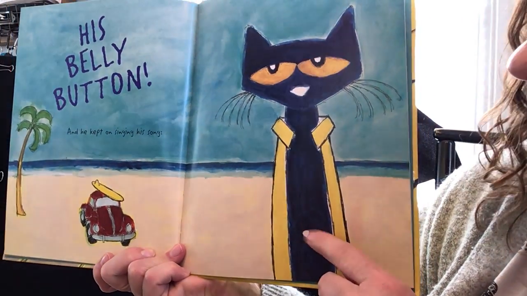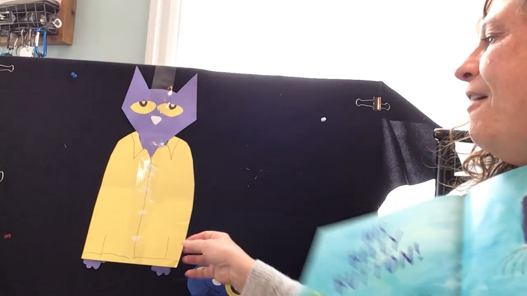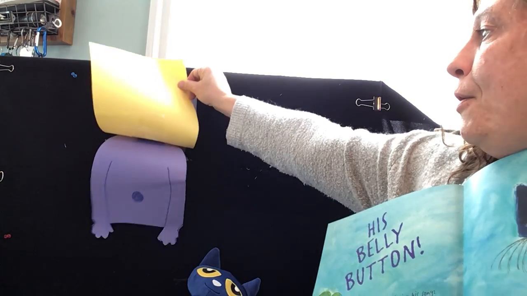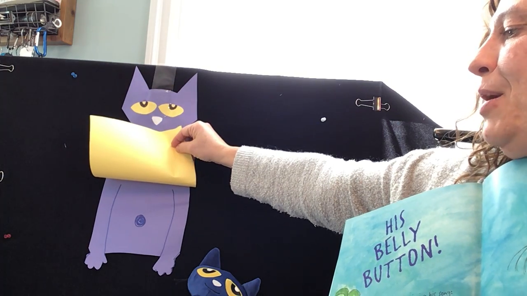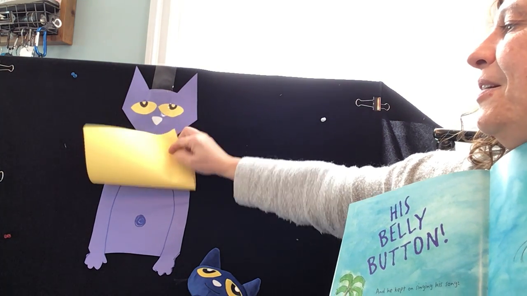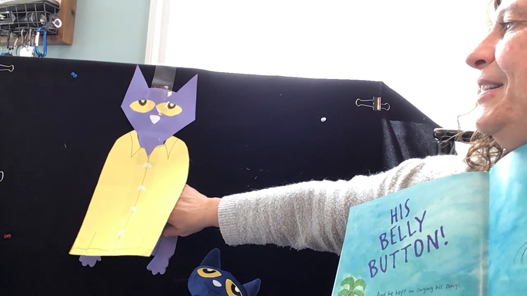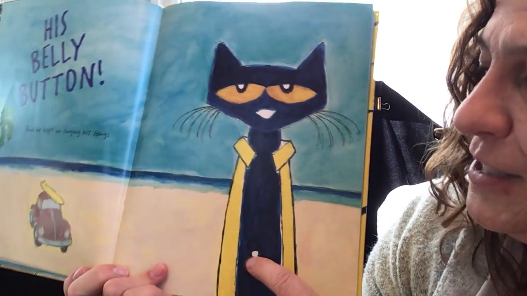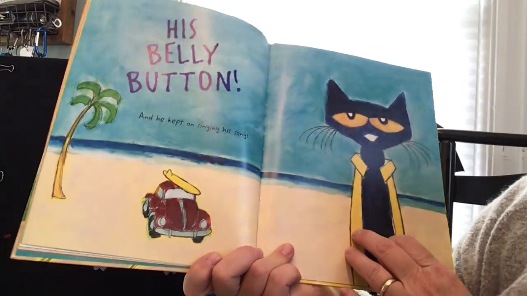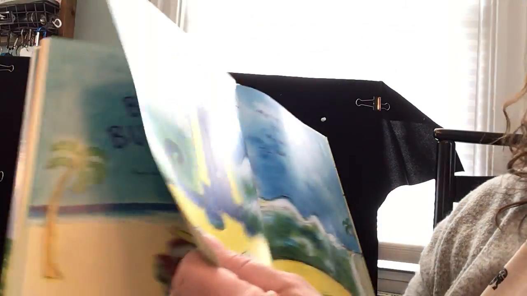Oh my goodness. Let's see. Oh, look at that. This Pete has a belly button too. A belly button. Do you have a belly button? Right on your tummy. He kept on singing his song.